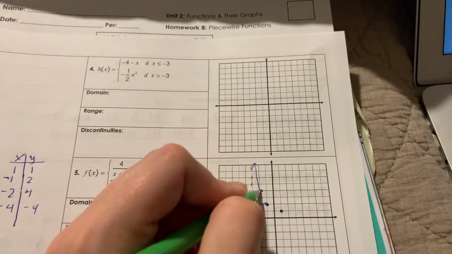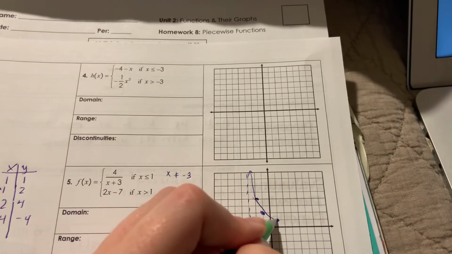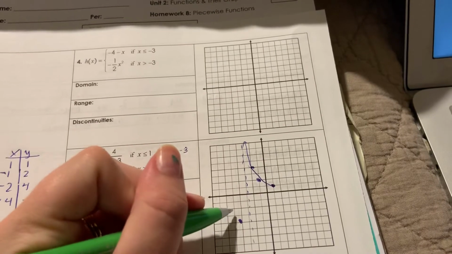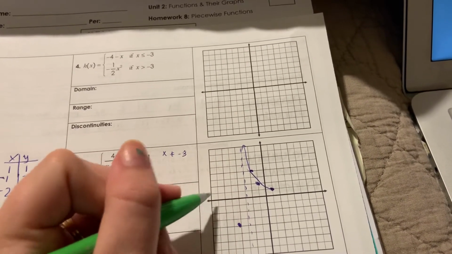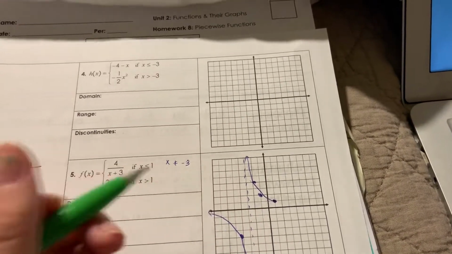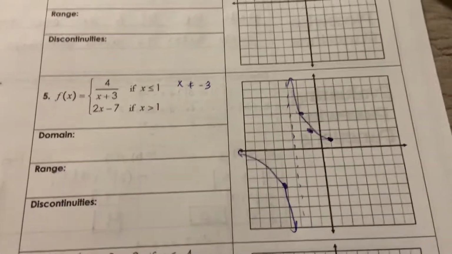All right, so we've got 1, 1 here. Now it says equal to, so I'm gonna leave that as a closed dot. If it just was less than, it would be open. And then same thing here, this is gonna go something like this. All right, cool.